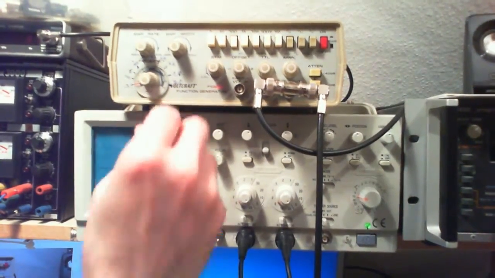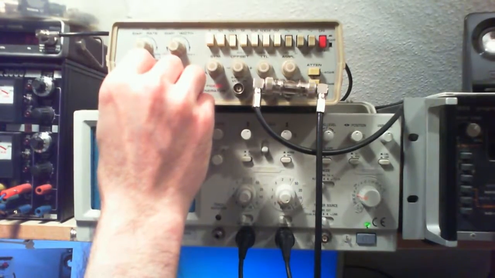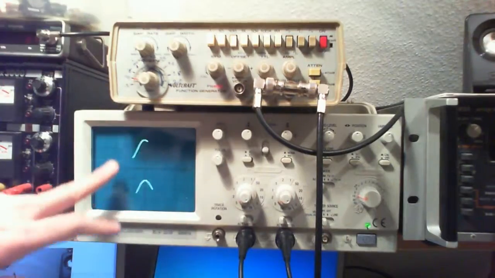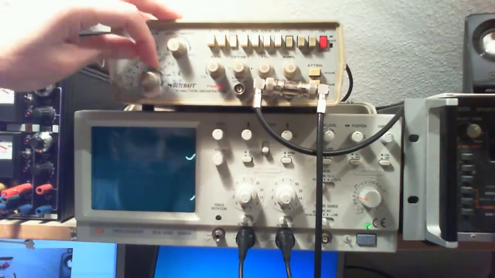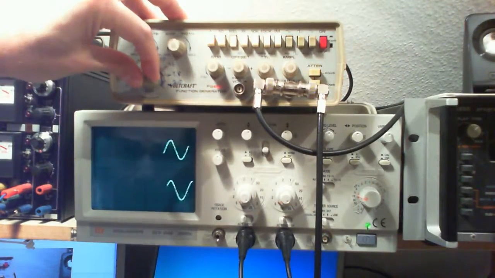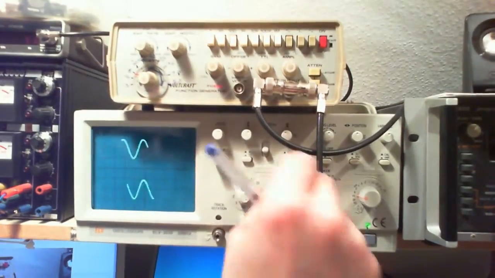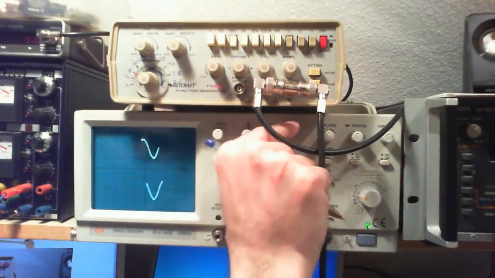So now times 100, so now this is about 40 hertz. Not much change here. About 60 hertz. Not much change here.